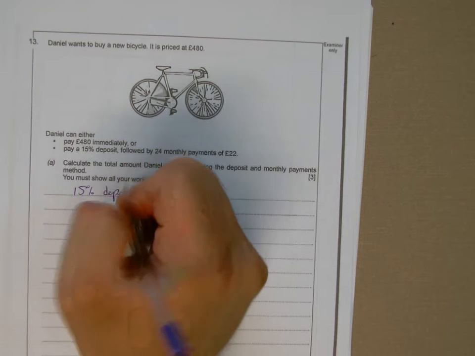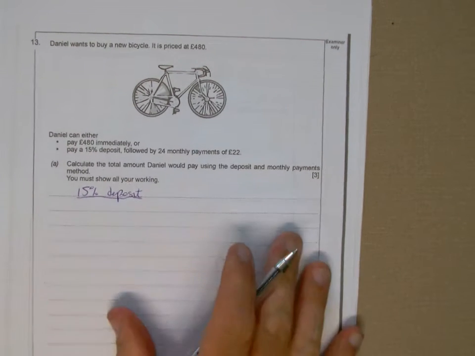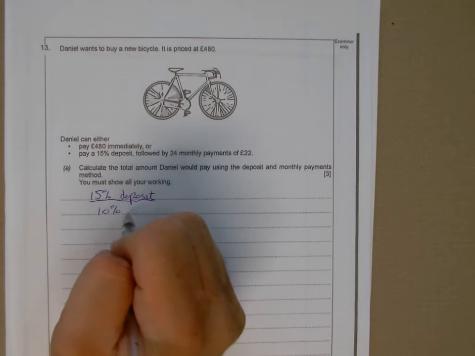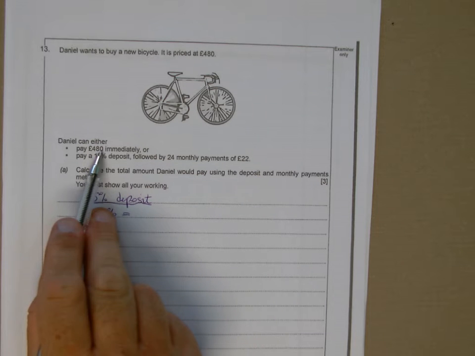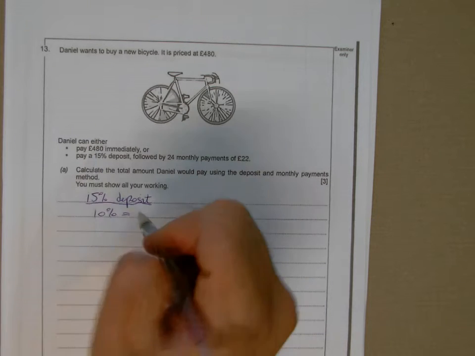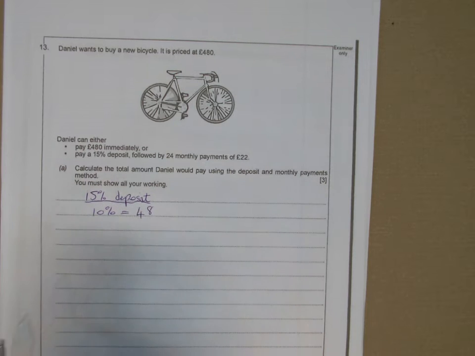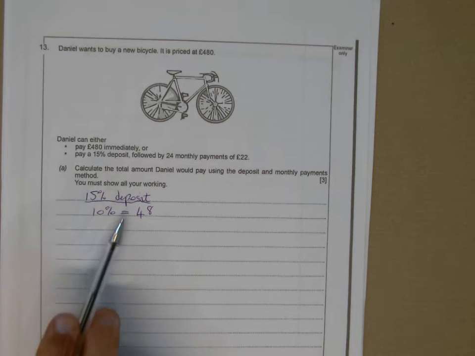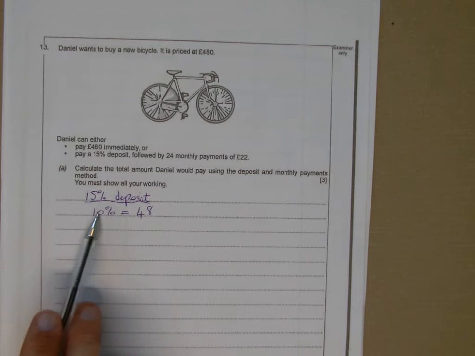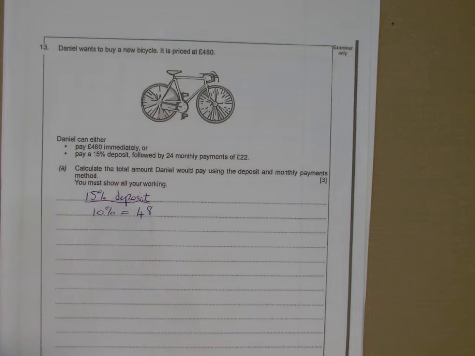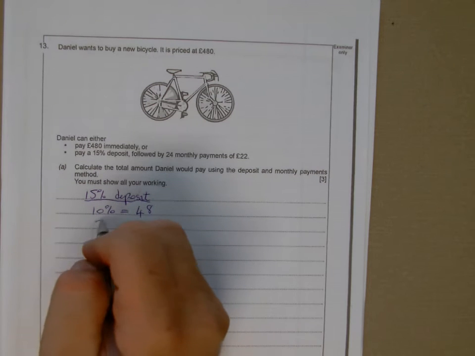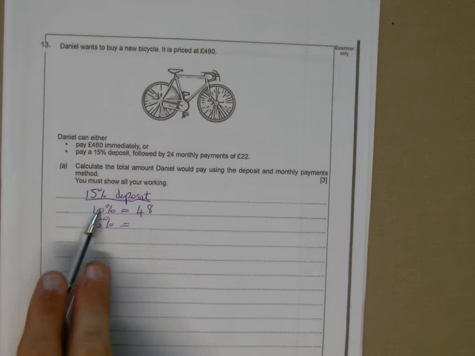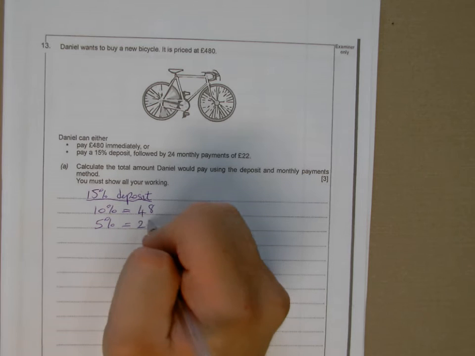Now, if I want to work out 15% of 480, of course the first step I go for is 10%. Well, we need to divide that by 10, and we get 48 pounds, because £480 is what it costs, so 15% is what we need, and let's go for 10% to start with. 10% is 48. To get the remaining amount, I need 5%. It's quite easy to get 5%, isn't it? Because 5% is half of 10%, so half of 48 is 24.